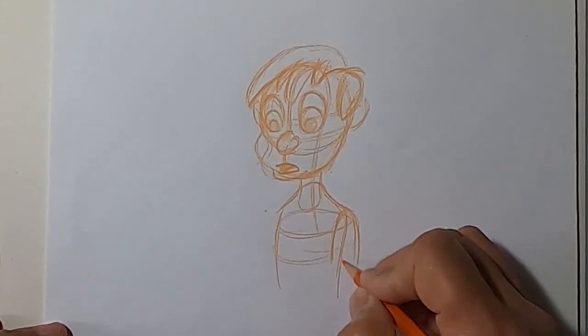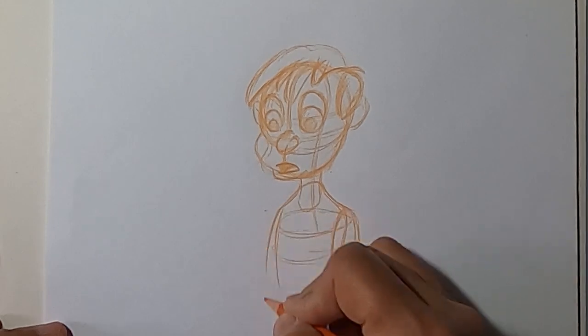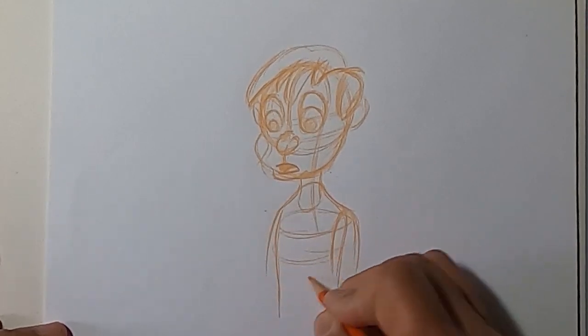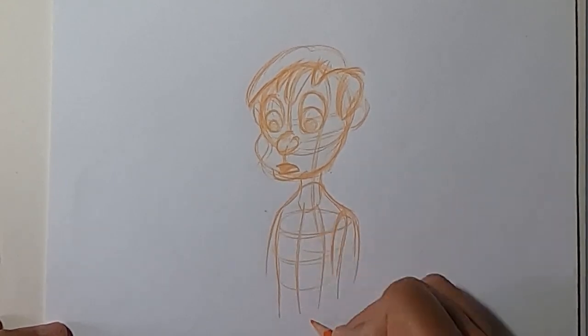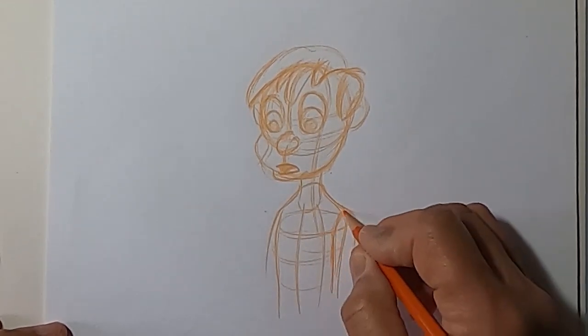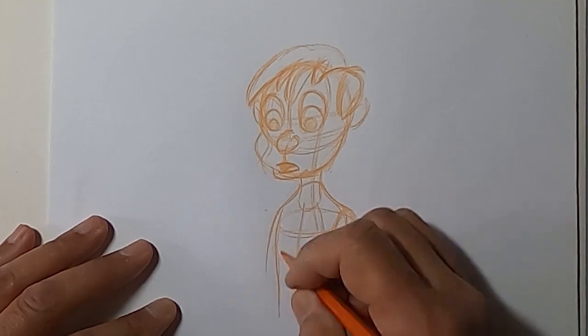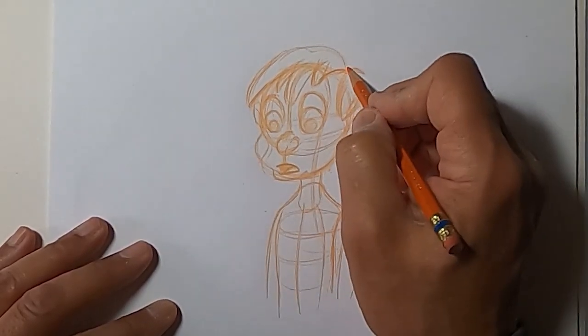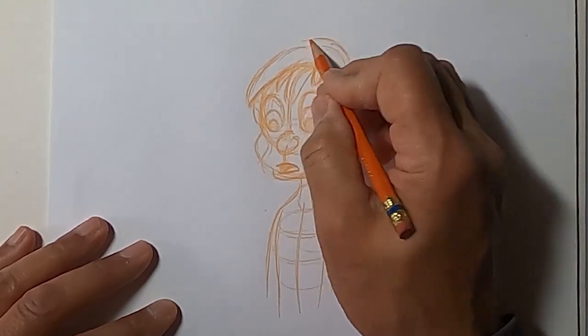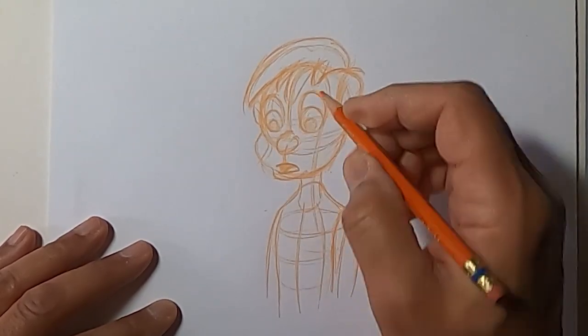His arm can be here. Put a center line down like that, and a center line in the back. So let's just say that this is our character.